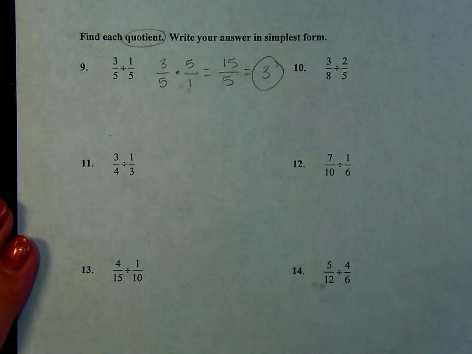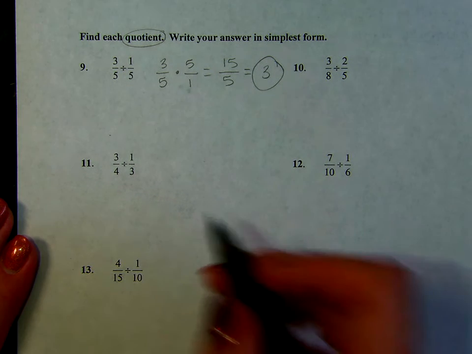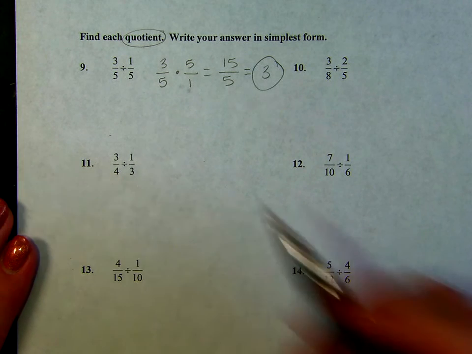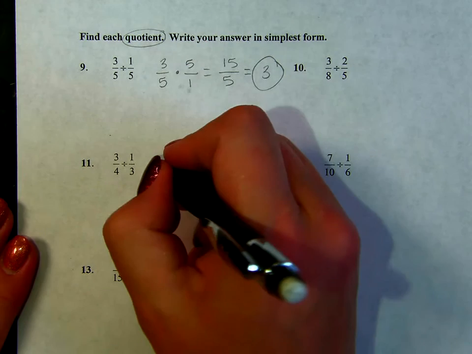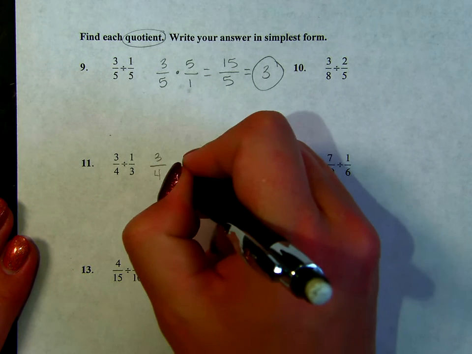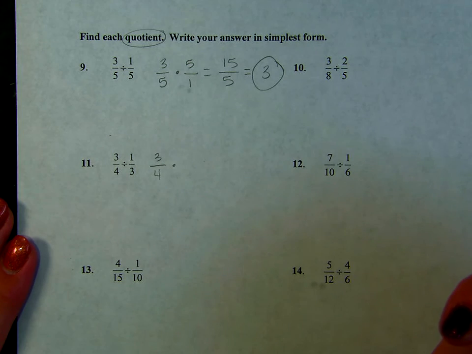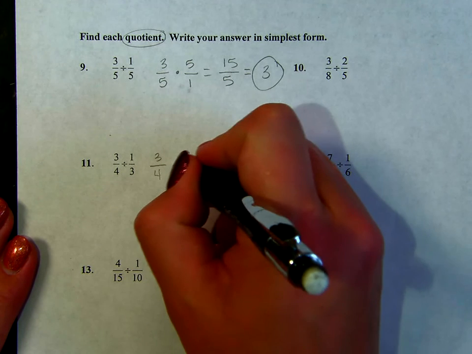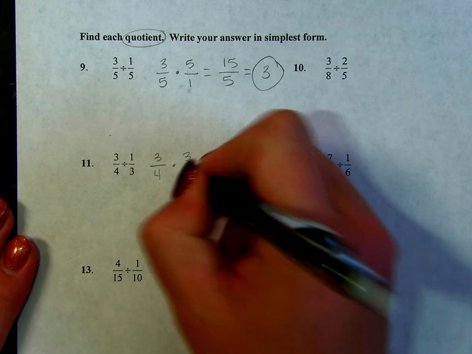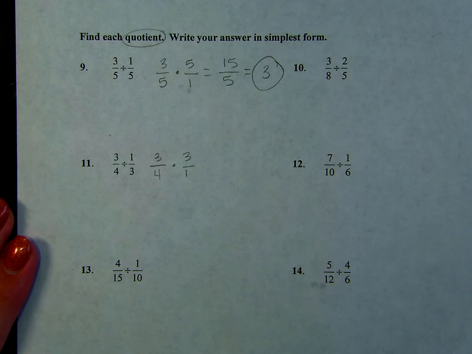Now, let's go ahead and do number 11, okay? For number 11, I've got 3/4 divided by 1/3. So once again, I'm going to keep the first fraction the same. I'm going to change my sign. And now instead of 1/3, I'm going to have 3 over 1. My apologies there. Now we're going to multiply across.